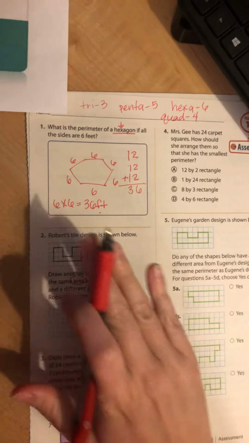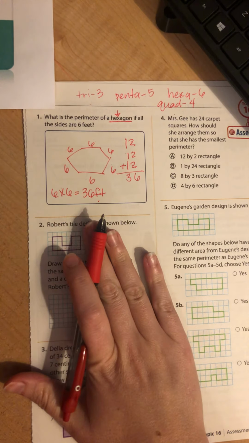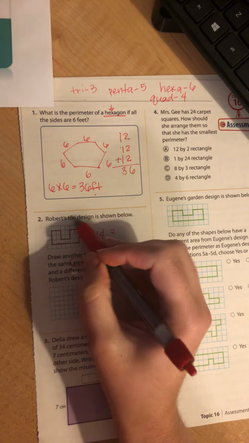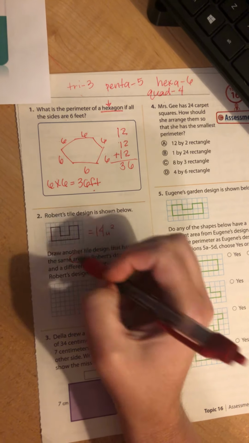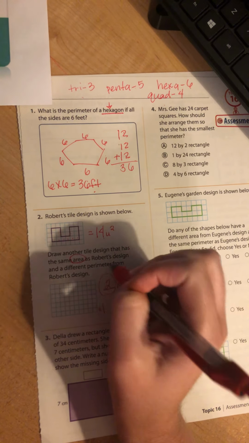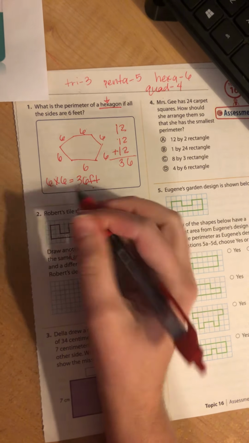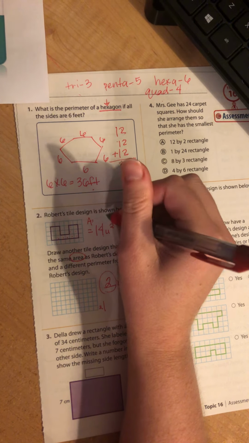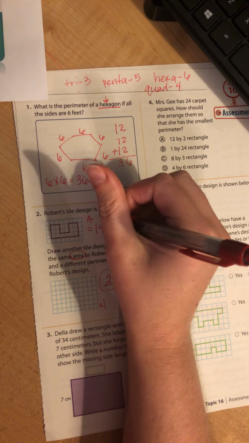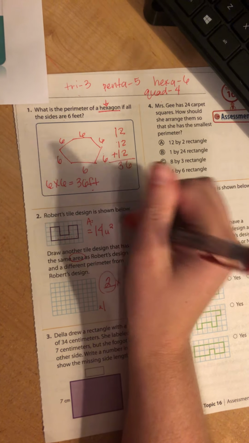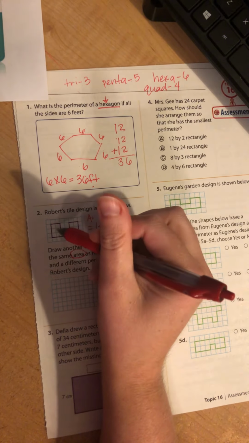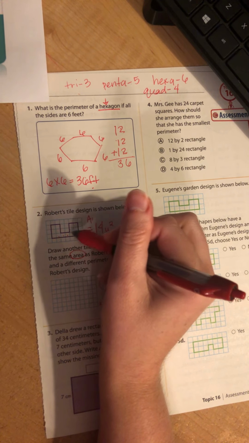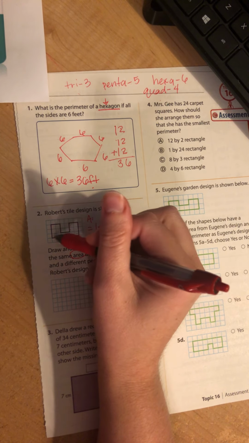Number 2, I was starting to find the area right here. Okay. All right. It says Robert's tile design is here. Okay. Draw another tile that has the same area with a different perimeter. Okay. When we do area equals 2 sides multiplied together, and that would equal some sort of rectangle or square. Okay. This happens to be 14 squares. Area is all of this area that the little unit squares cover.